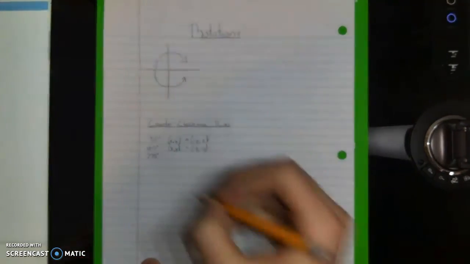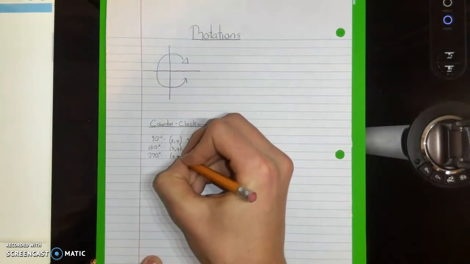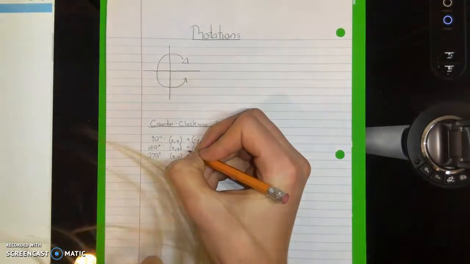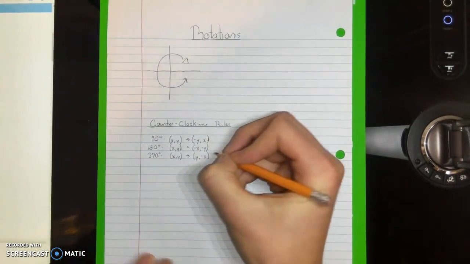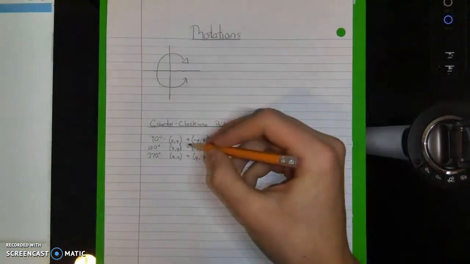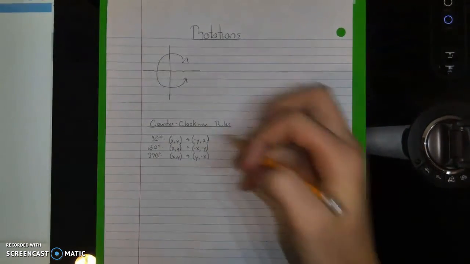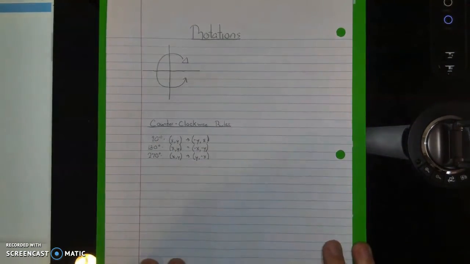And then for 270, your (x, y) goes into (y, negative x). So you can see the 90 and the 270 are very similar. It's just different ones are flipped to negatives.